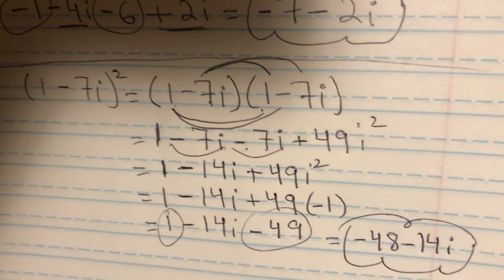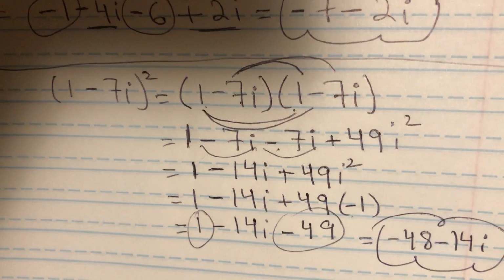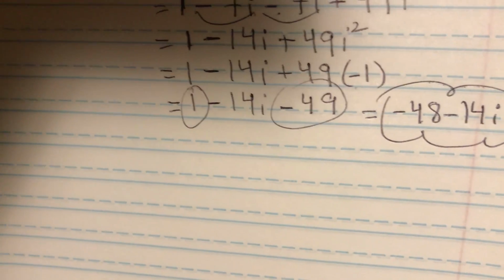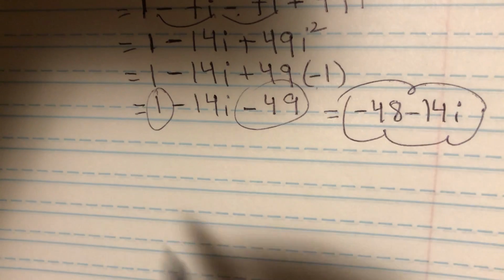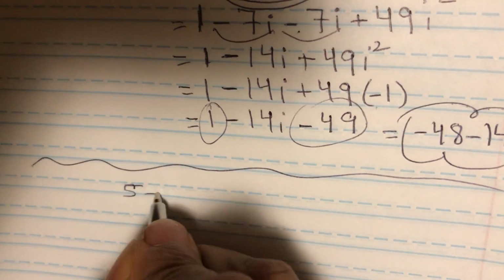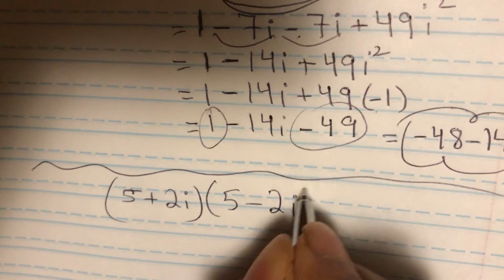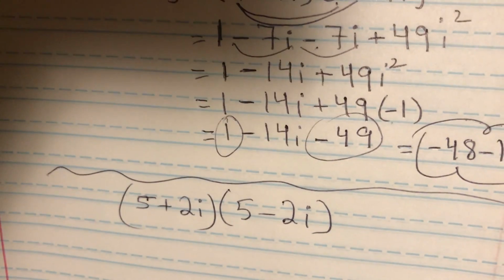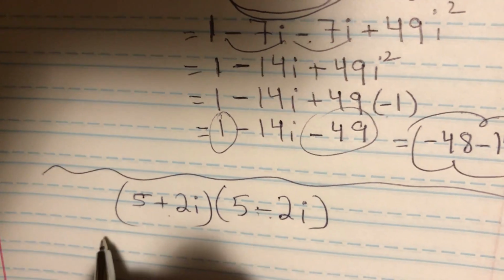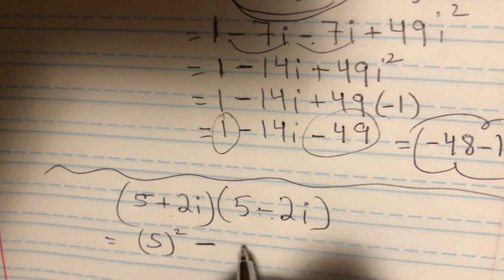Okay. Now quickly, let's say you're given (5 + 2i) times (5 - 2i). Okay, I'm multiplying again, but hang on a second. I see this is a difference of two squares, like (a + b) times (a - b). So my answer is going to be a squared minus b squared.